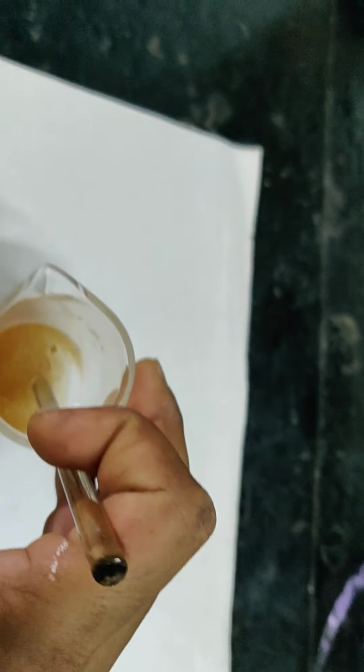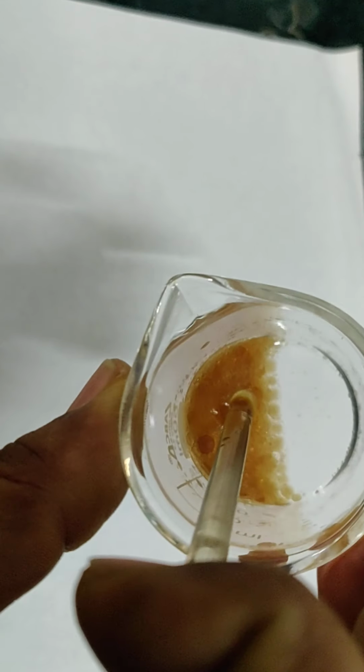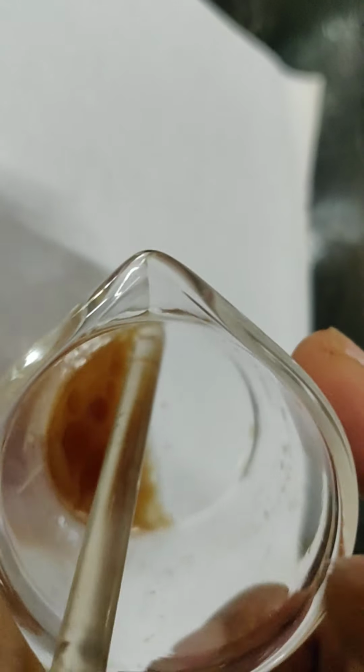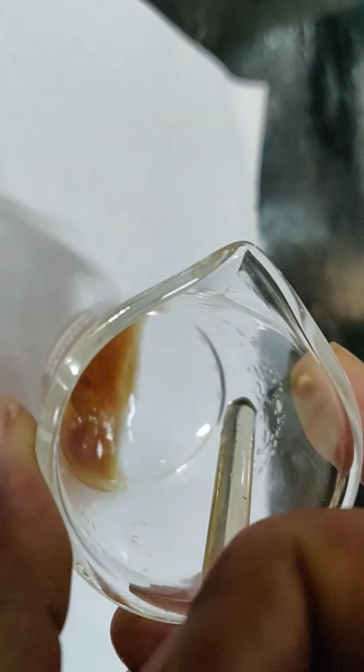Check here, I've added 5% NaOH and all the phenol has dissolved. The base is insoluble. I have an aqueous layer and aniline here. I have to do solvent extraction. I want to extract the globules of aniline which are visible there, and I need even the aqueous layer.